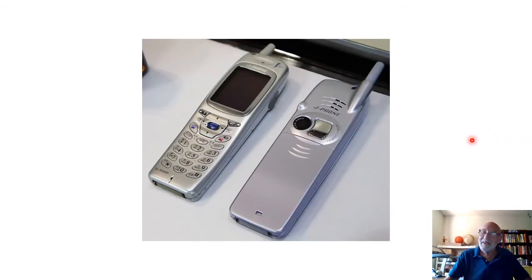Cell phones are great. I mean, you got a camera, you got audio communication, a telephone. You can make pictures with the camera, and you got email, and you have that with you all the time.